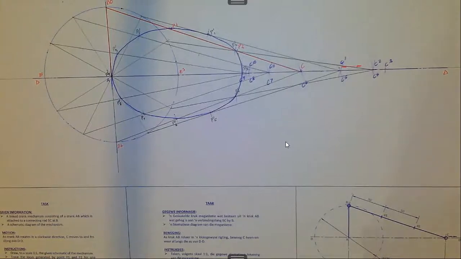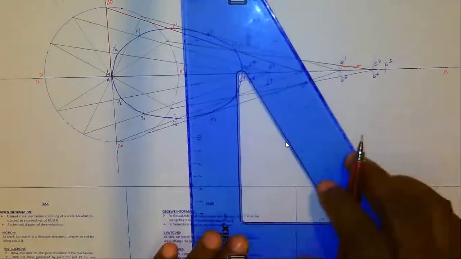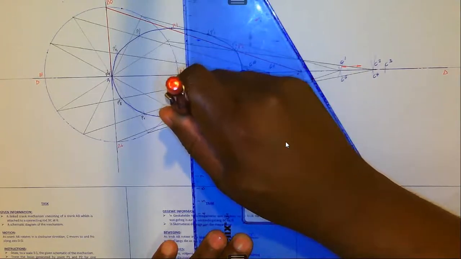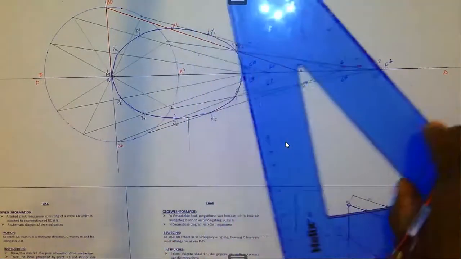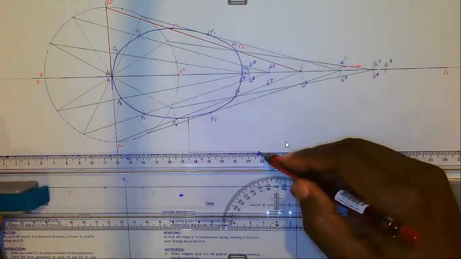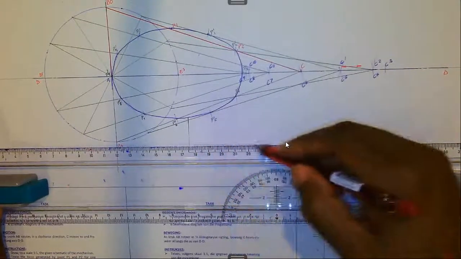Right. That is locus P1. So I can come here, provide a leader line, show by way of an arrowhead like that, and turn this like that.